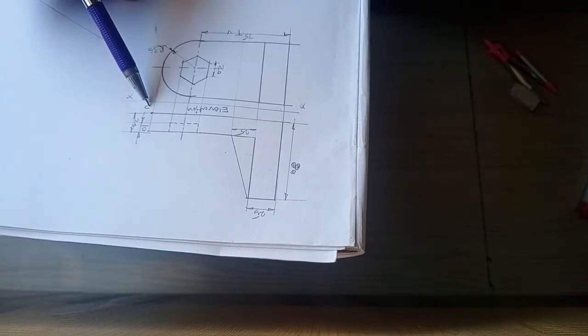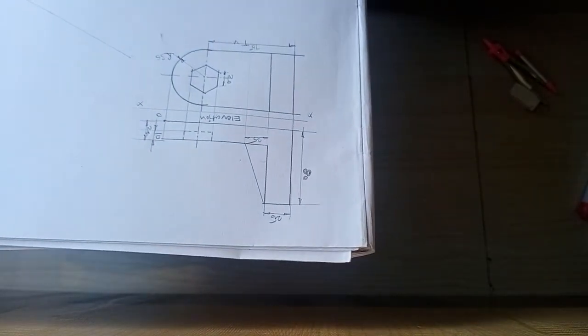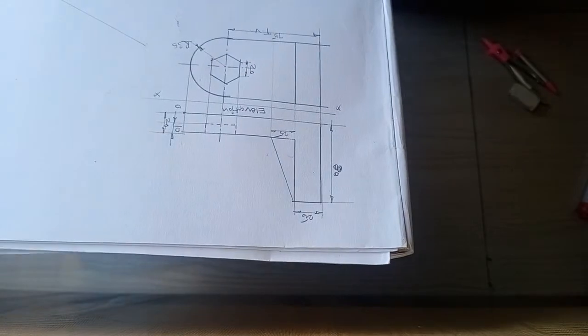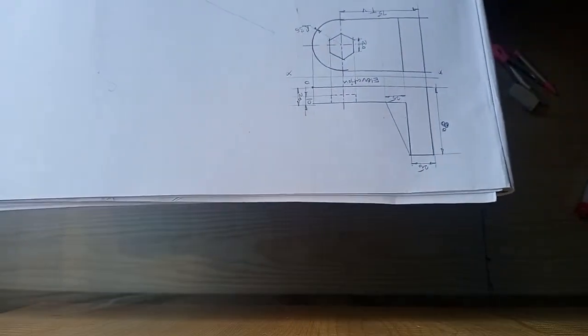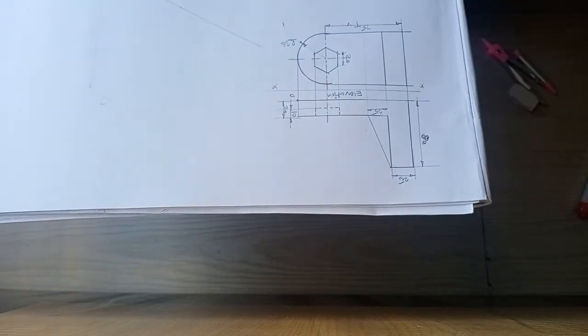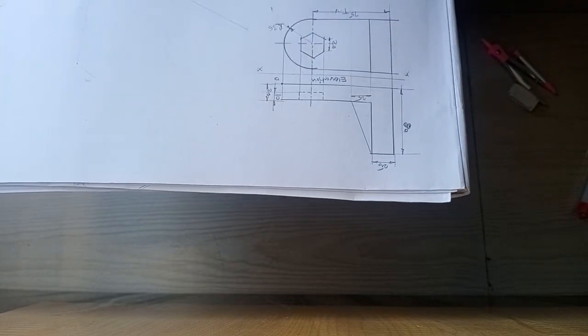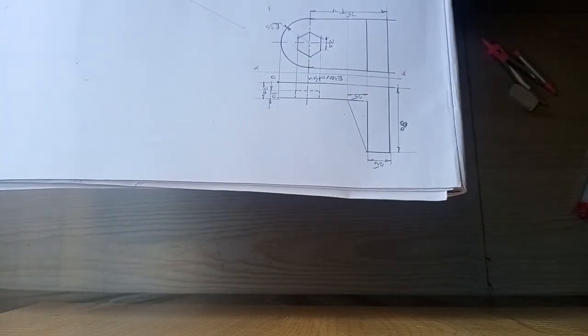So to the left side of this origin there is the elevation, so you can say the front view will be viewed from the left side. Okay, now the semicircle is here. Then the new thing is that there is a hexagon and a rib.